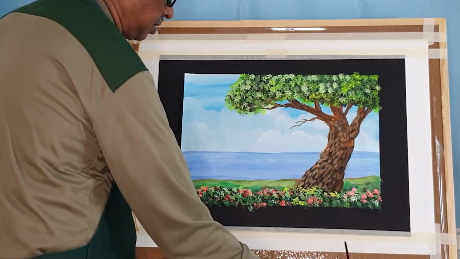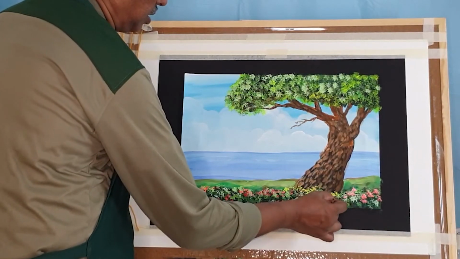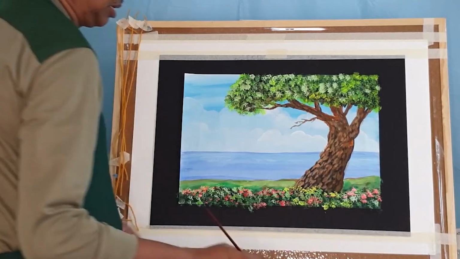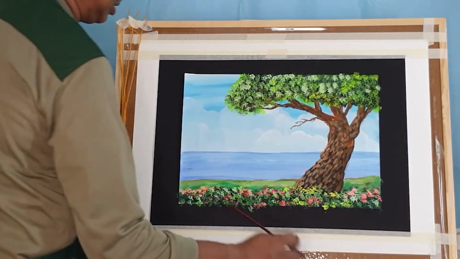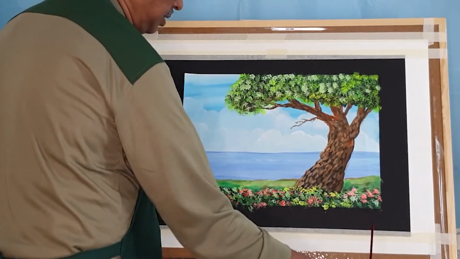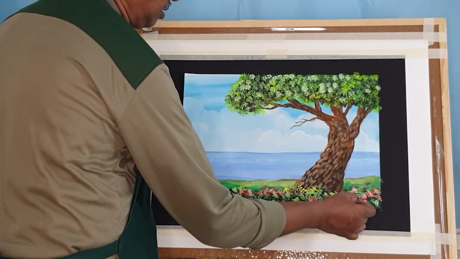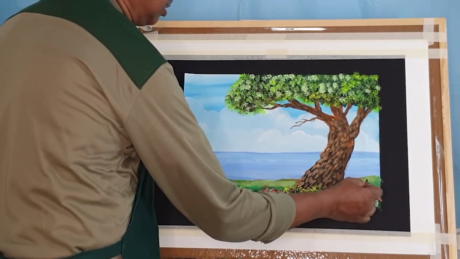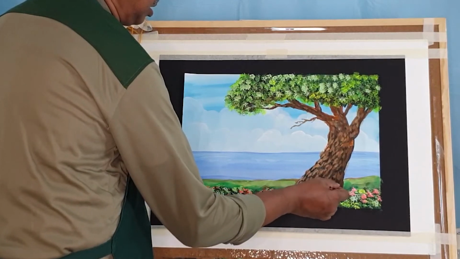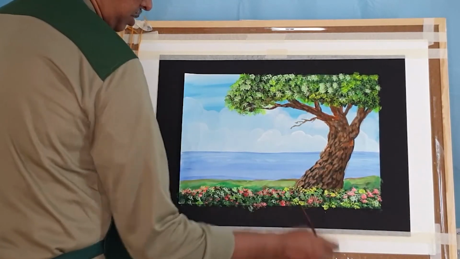So see here. You can use a fan brush, but with a fan brush you always have the same pattern. This one, you see, it's different. Every time you put it will be something different. See?